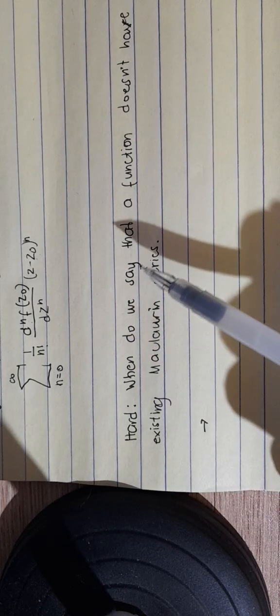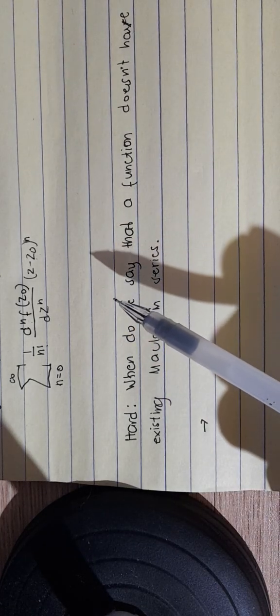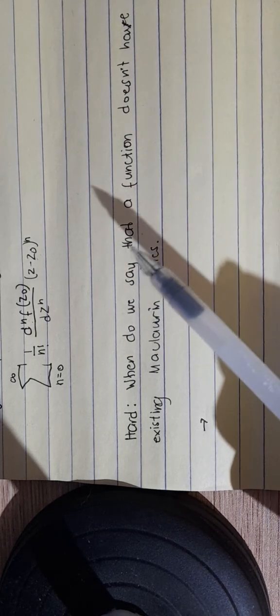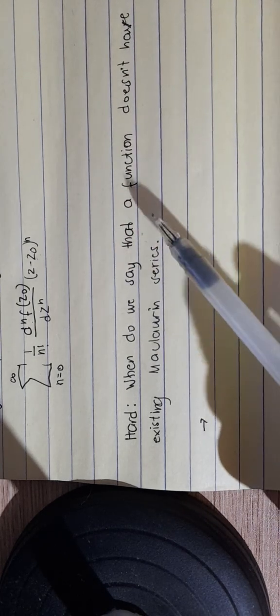Next, essential singularities. Functions with essential singularities at x equal to 0 do not possess a Maclaurin series. Essential singularities are points where the function behaves in a highly irregular and non-repetitive manner, making it impossible to represent the function as a power series.